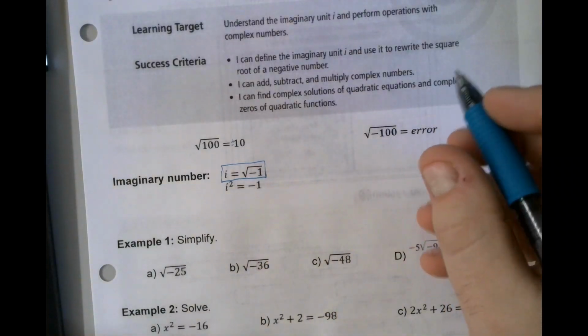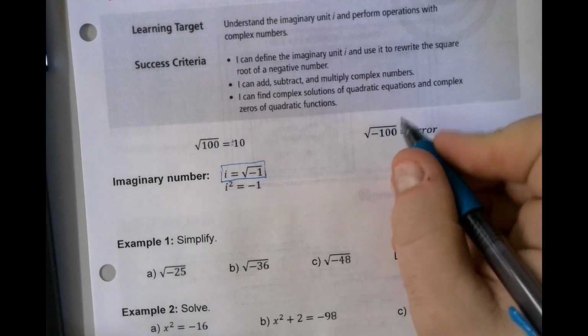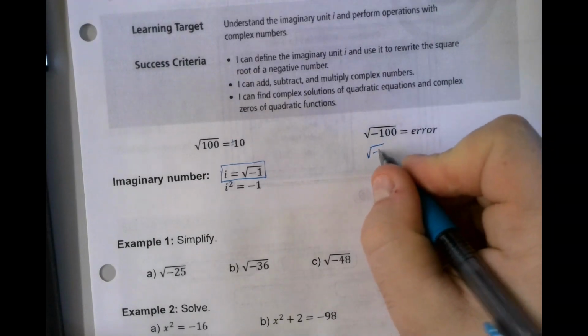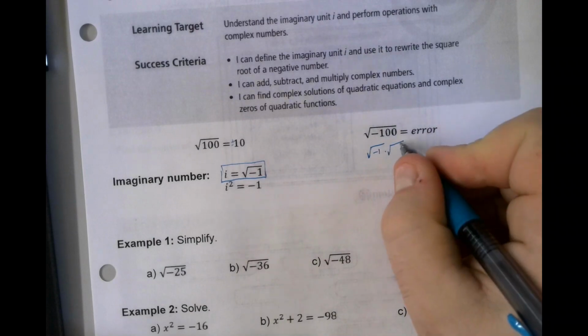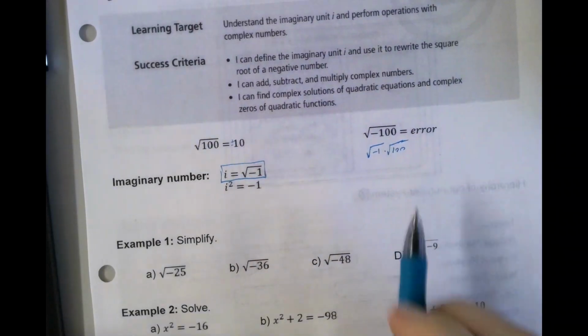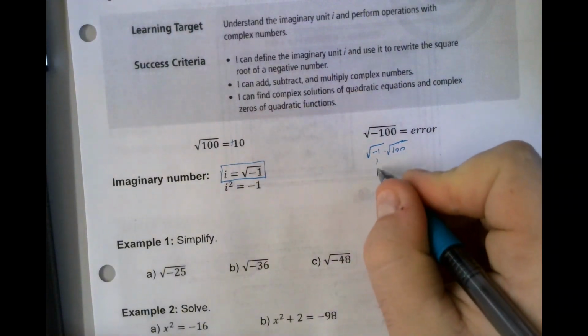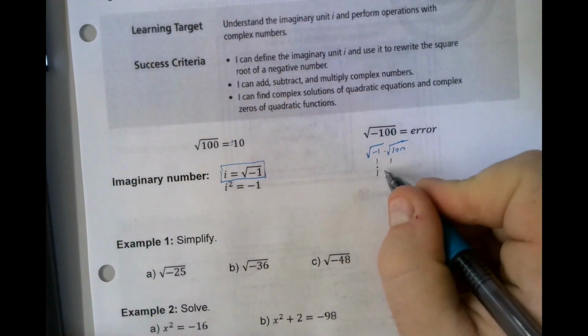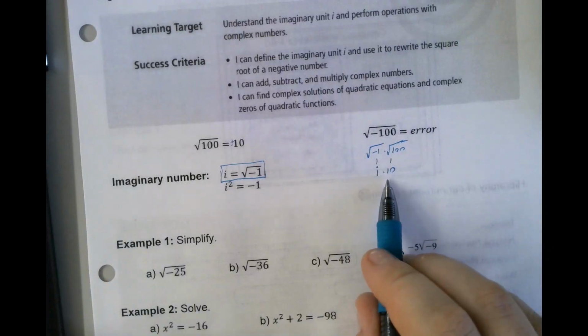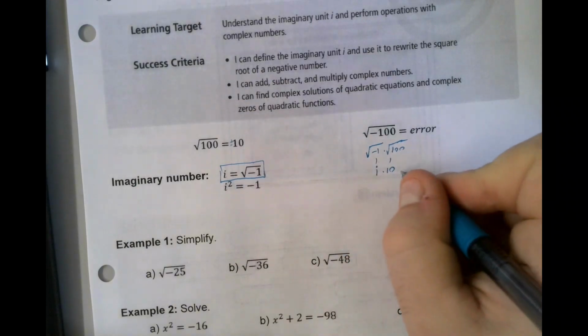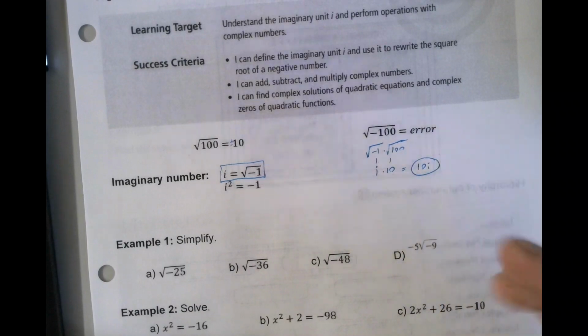So what I could do is I could literally write root negative 1 times root 100 and just pull out the square root of negative 1, and notice that is i, and then the square root of 100 is 10 if we just kept the positive version of it. Okay, so notice you could just write 10i from that expression, right? So I'm just going to write it as 10 first and then the i second.